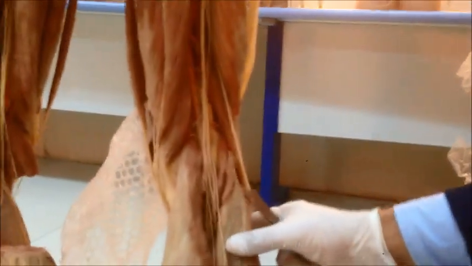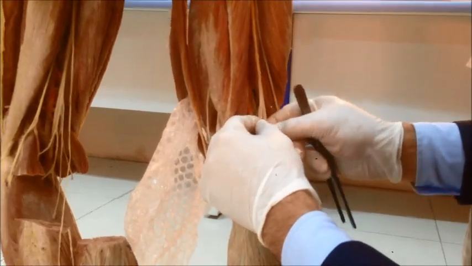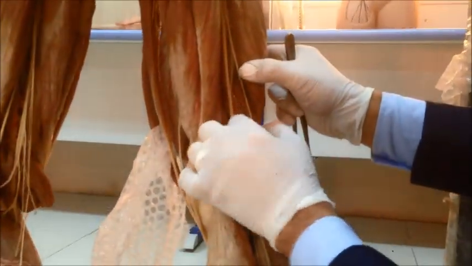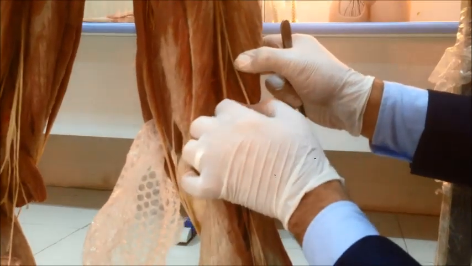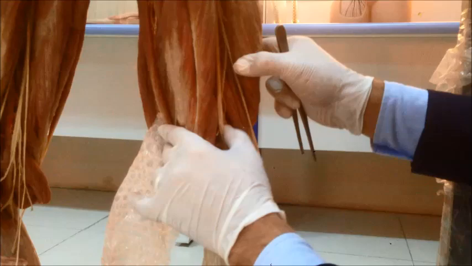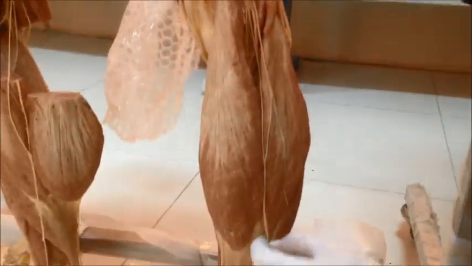This is a muscular cadaver. We will see, this is the common peroneal nerve. This is the tibial nerve. This is the sural nerve.